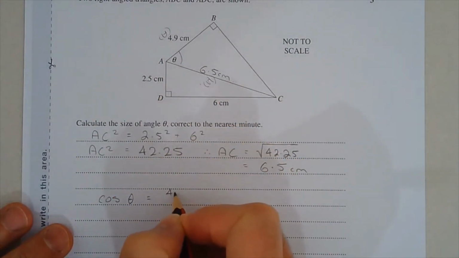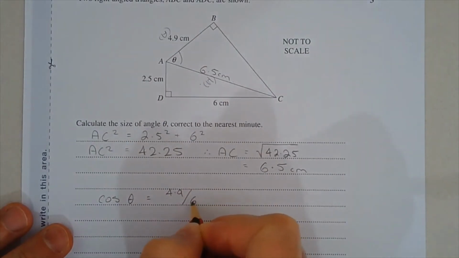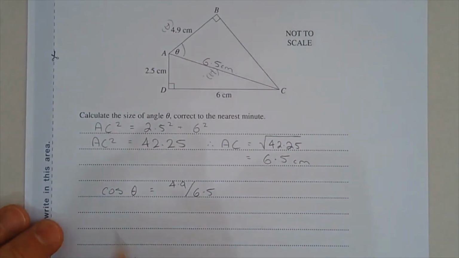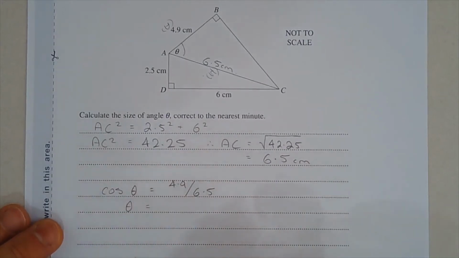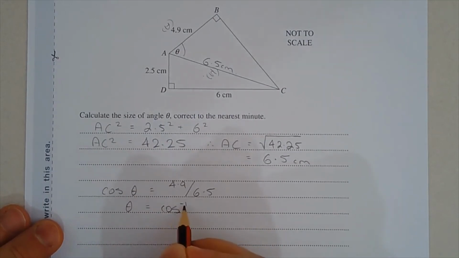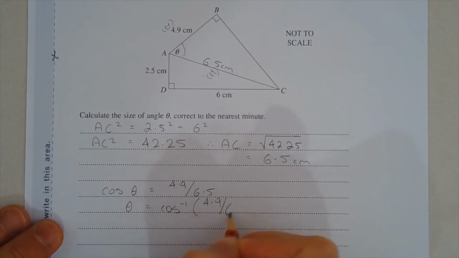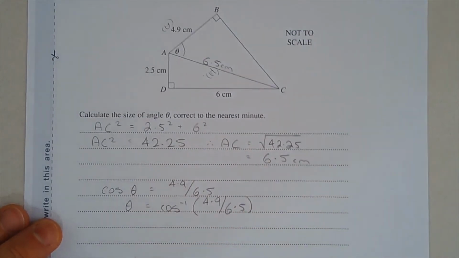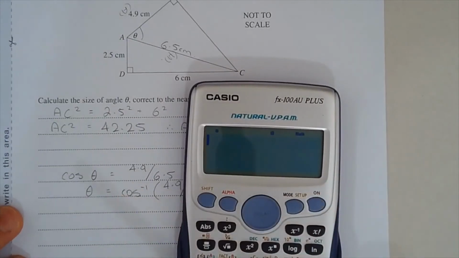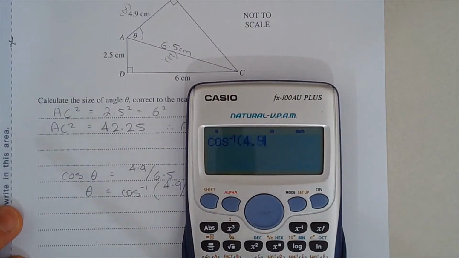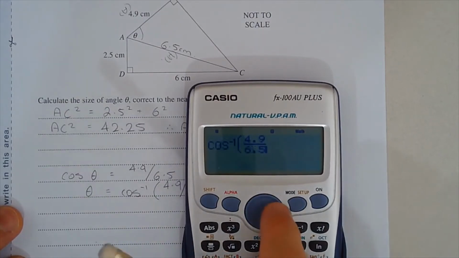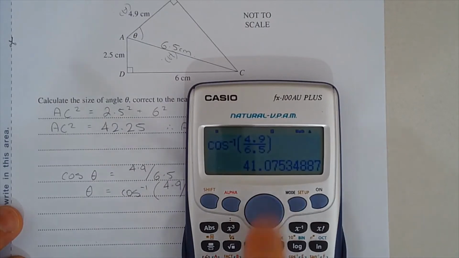So that's 4.9 over 6.5. Make theta the subject of the formula. So we move the cos over, and it becomes inverse cos. So cos with a -1, a shift cos on your calculator. 4.9 over 6.5. Okay. So shift cos. Okay. 4.9 over 6.5. We get 41.0753, but we want it to the nearest minute.